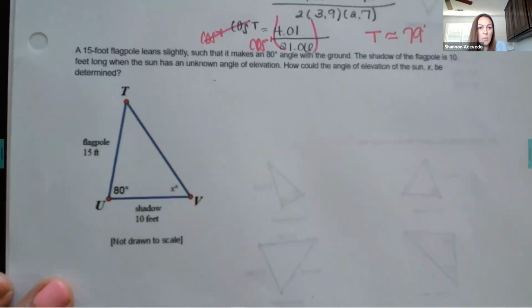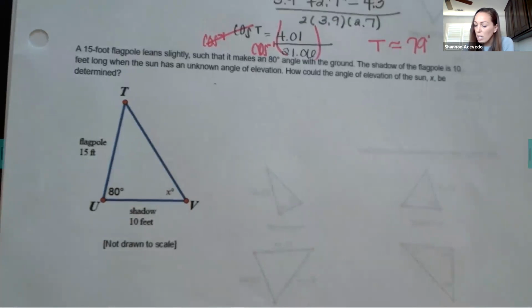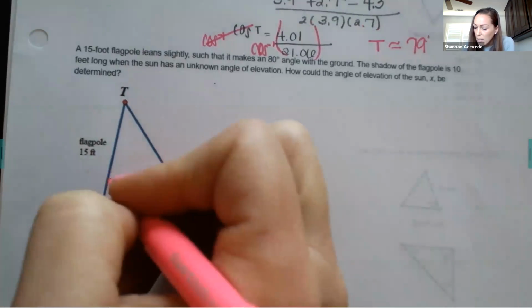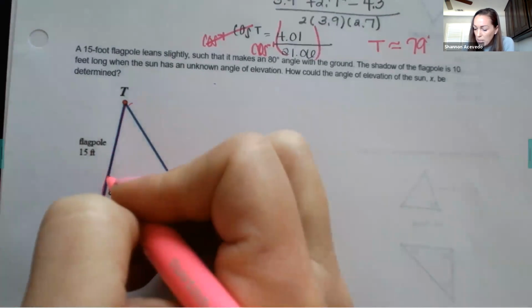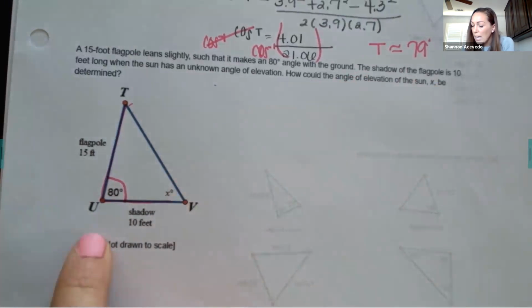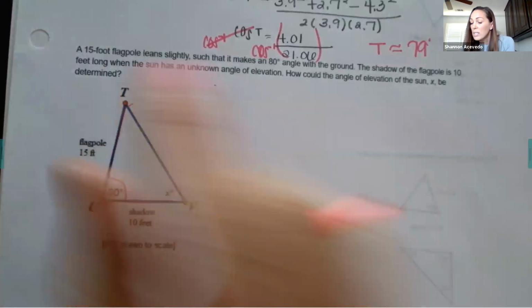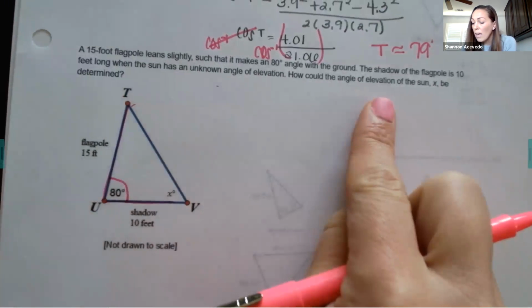So if I look at my next one, it says that we have a flagpole that leans slightly, and it says that it leans such that it makes an 80-degree angle with the ground. So they're talking about this is the ground, and here's the flagpole, and it creates this 80-degree angle right here. The shadow of the flagpole is 10 feet, so they even labeled it for you. This is great. When the sun has an unknown angle of elevation.